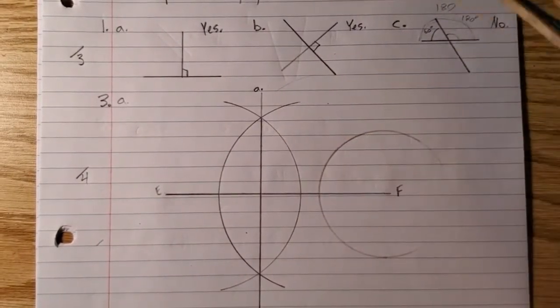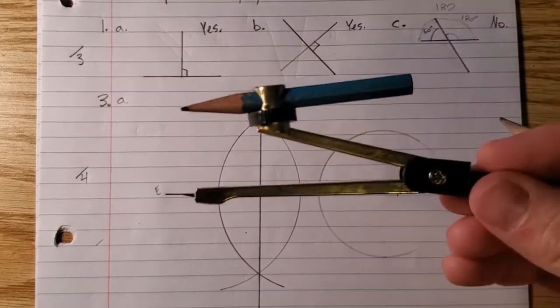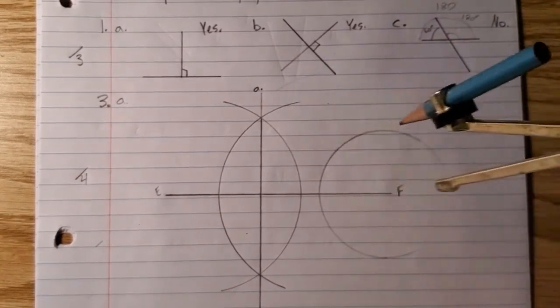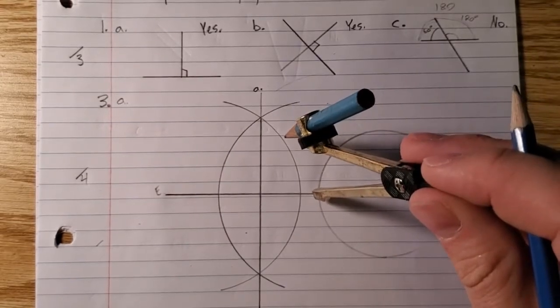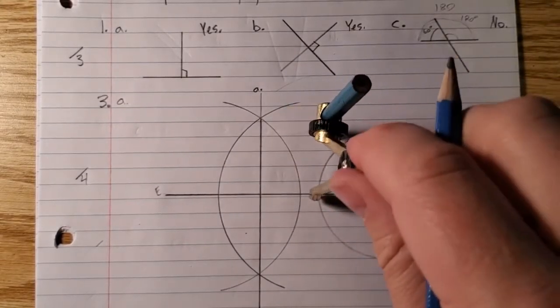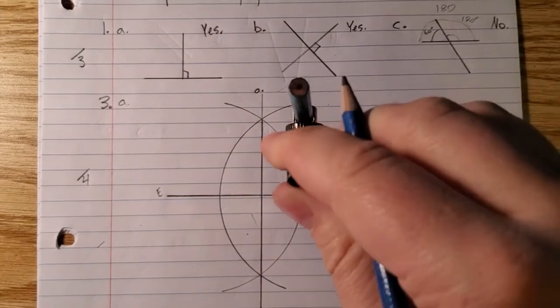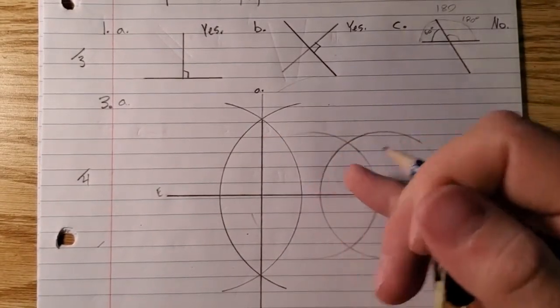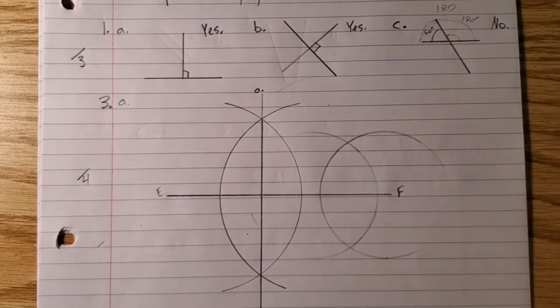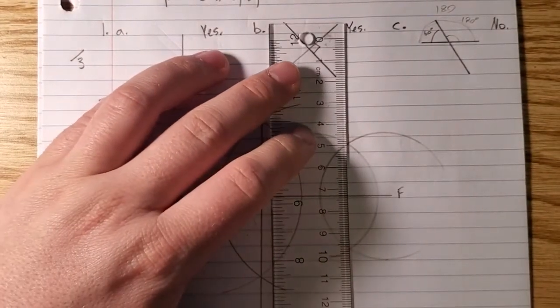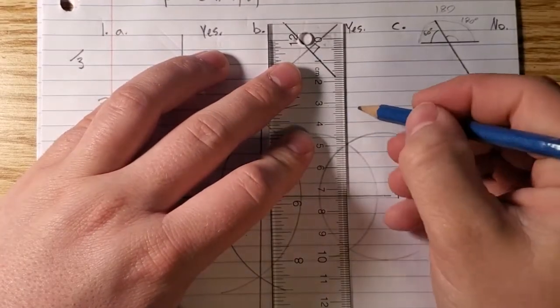And then you're going to lift it up, keep it the same size, don't adjust it. If it's moving, tighten it. And you're just going to choose any other spot on this line, and you're going to draw like this until these two circles or semicircles or arcs cross each other. And finally, draw a line through it.